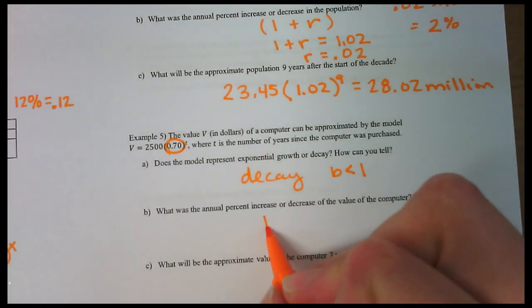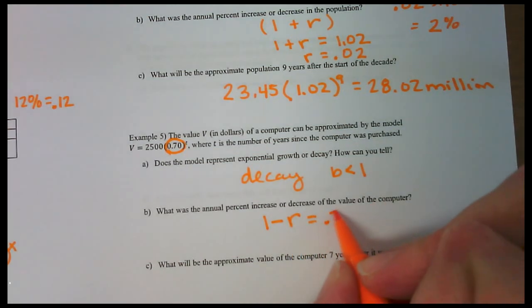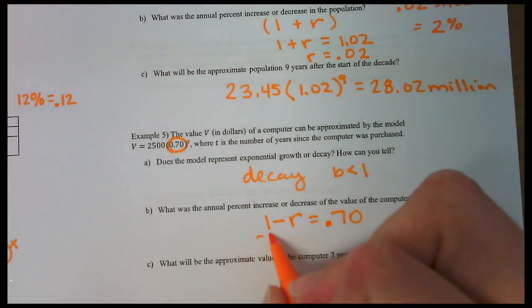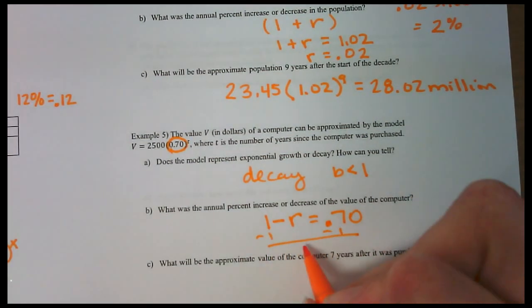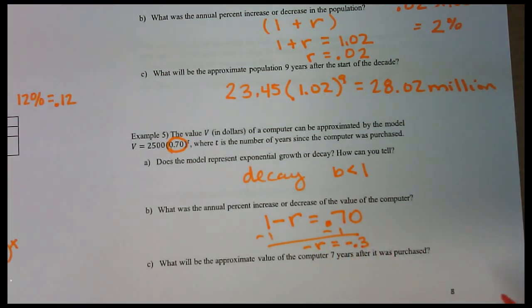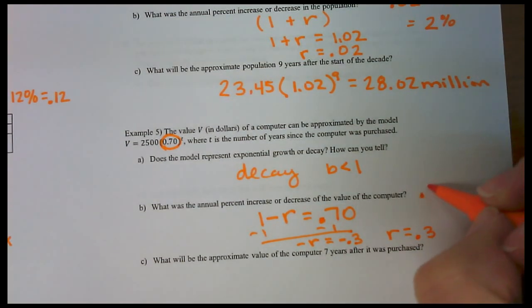So since it was decreasing, we know inside the parentheses is 1 minus r. So if I solve for r, I would subtract 1 on both sides, and I get negative r is equal to negative 0.3. So that means positive r is equal to positive 0.3. How do I change this to a percent? I multiply by 100, and I get 30%.